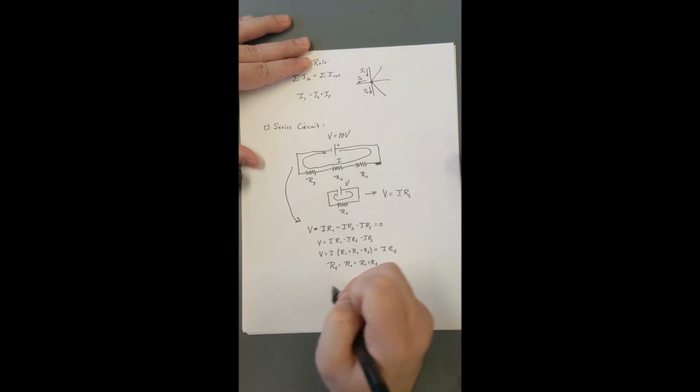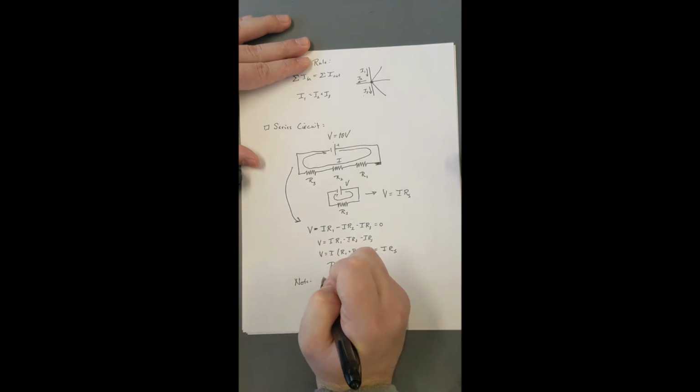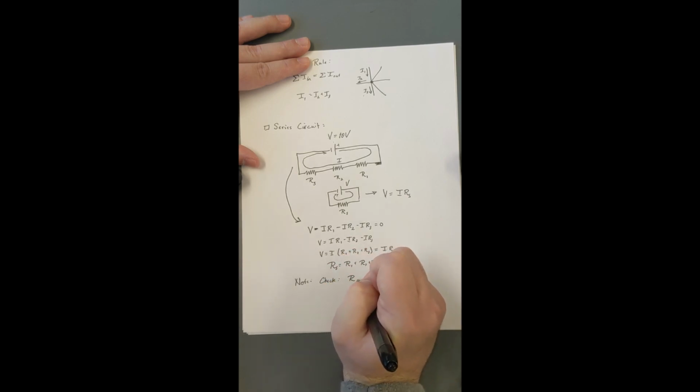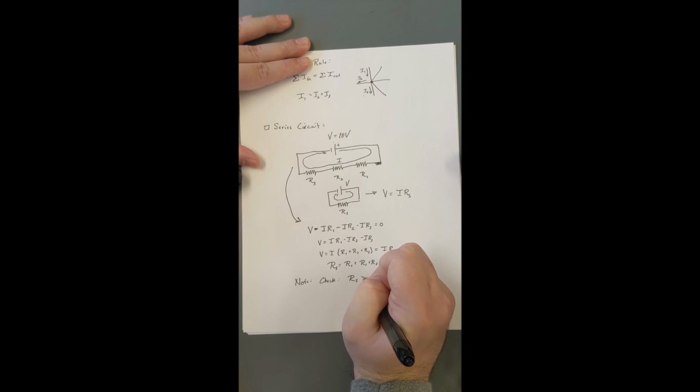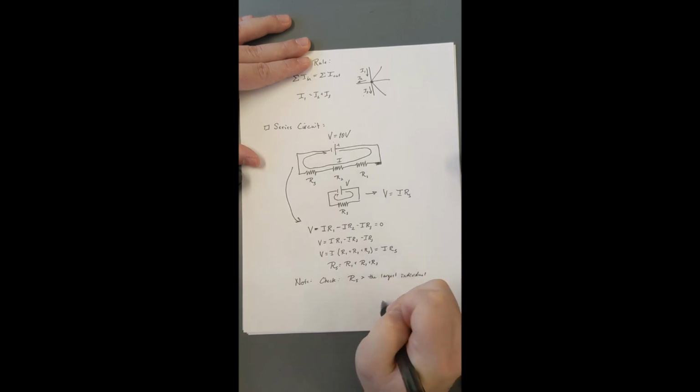So one thing to note as a check: R sub S must be greater than the largest individual resistor in series.